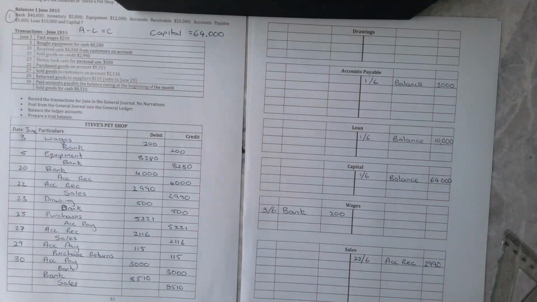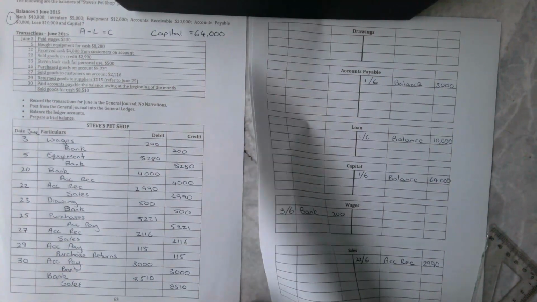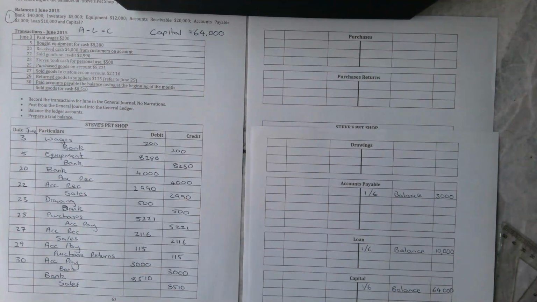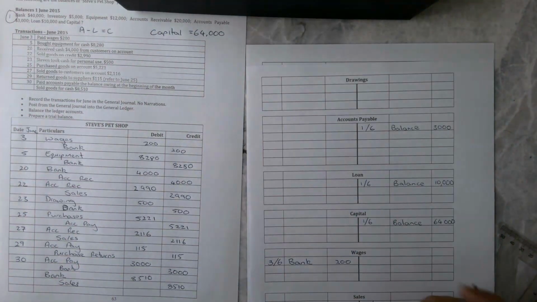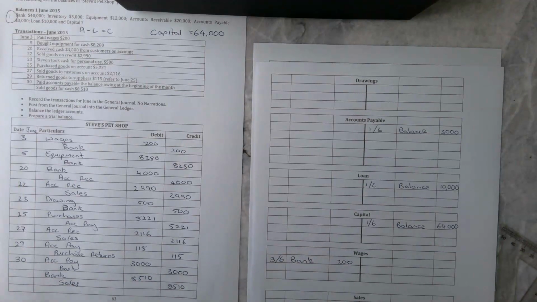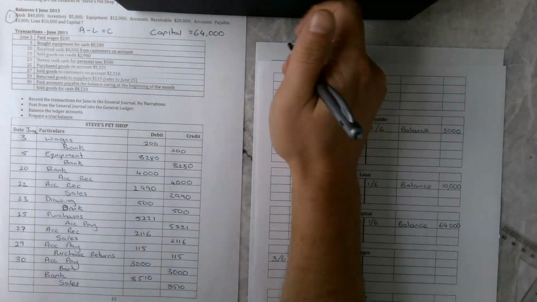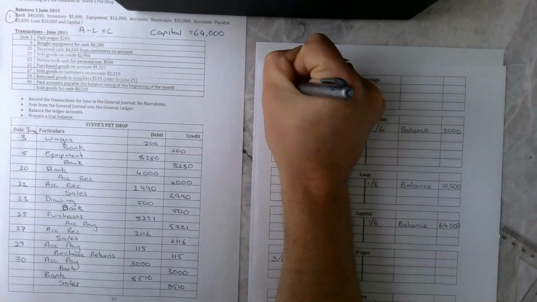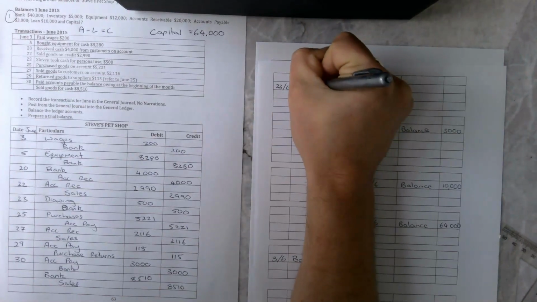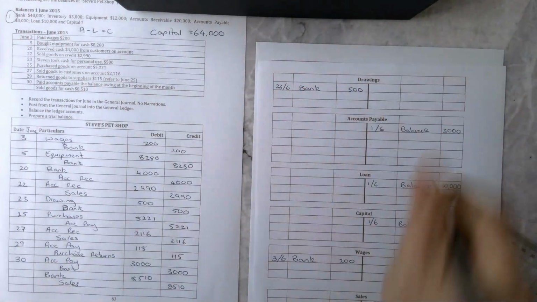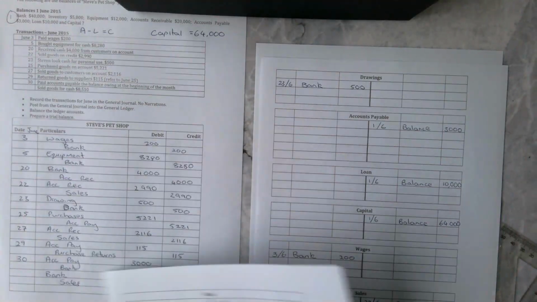Okay. Then we need to find the drawings account, which will be over a couple of pages in your workbook. Oh, no, it is at the top of that page there. And drawings is always going to have a debit balance because remember, drawings is on the left-hand side of our equation. And again, we are going to call it the 23rd of the 6th. Remember, we are identifying where that money's come from, and it is from the bank account.